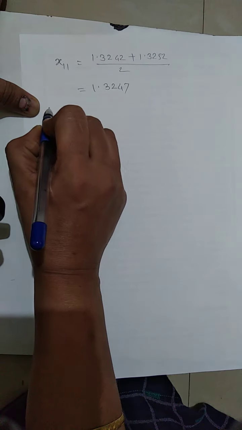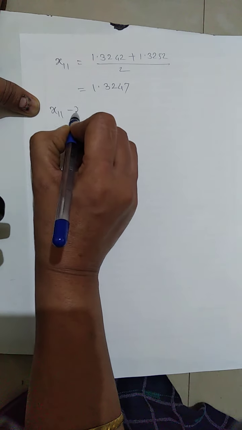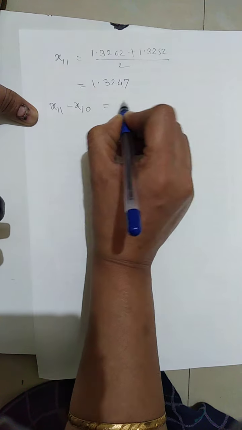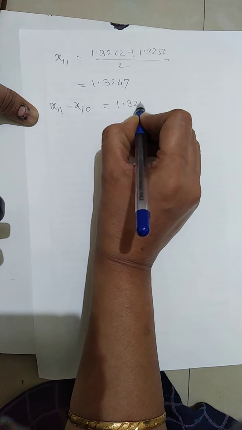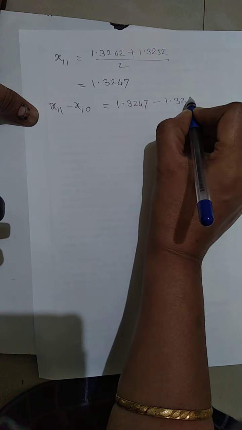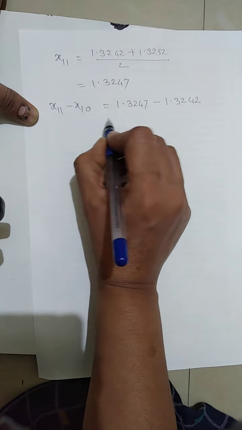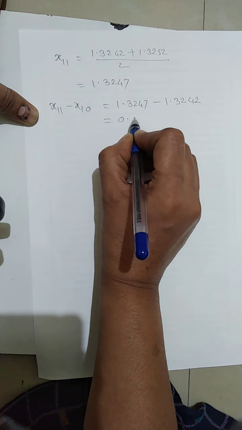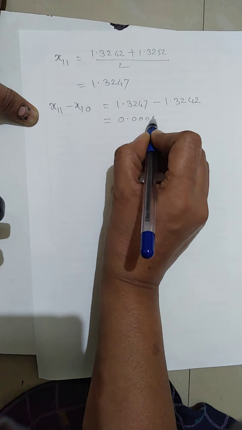Here we find x11 minus x10 is equal to 1.3247 minus 1.3242, and that difference is equal to 0.0005.